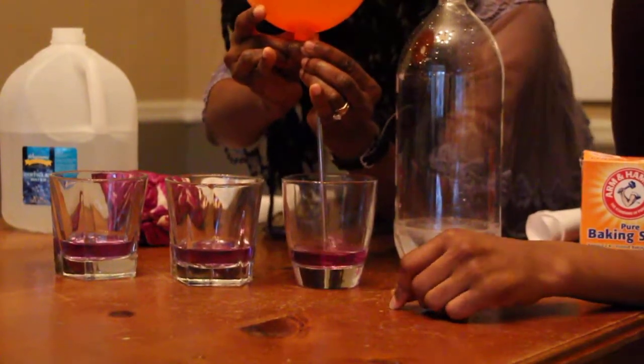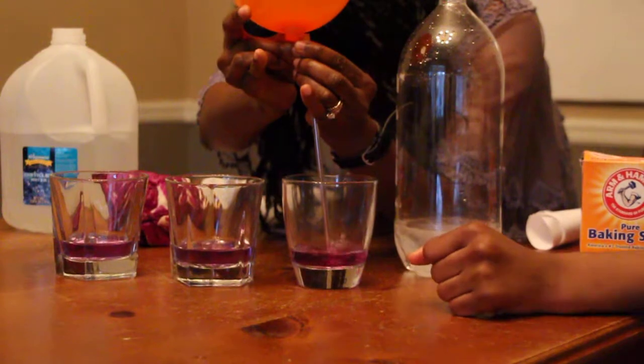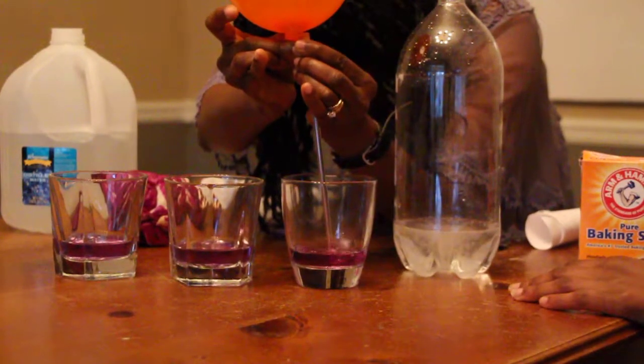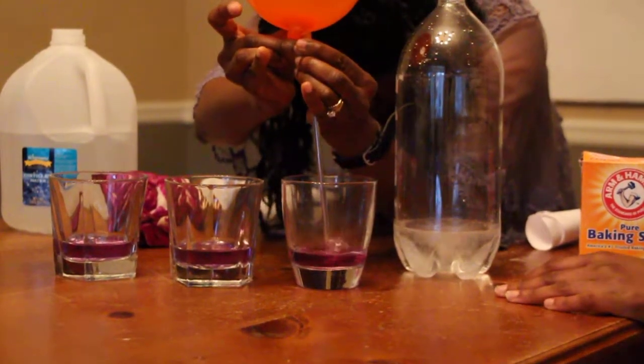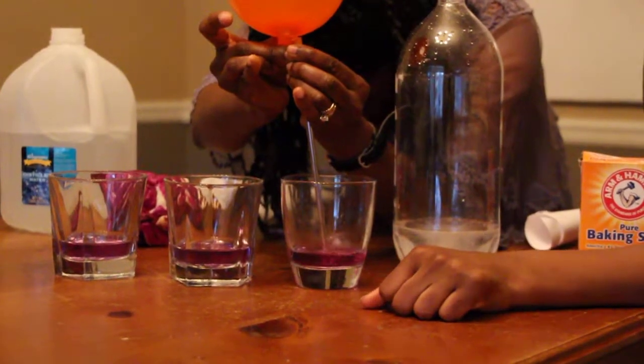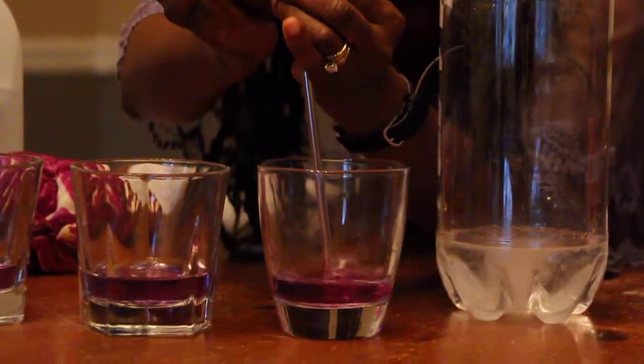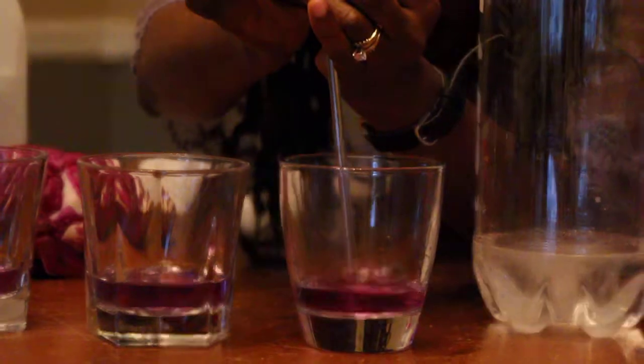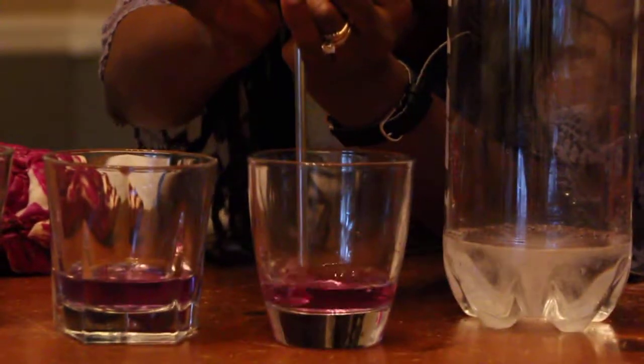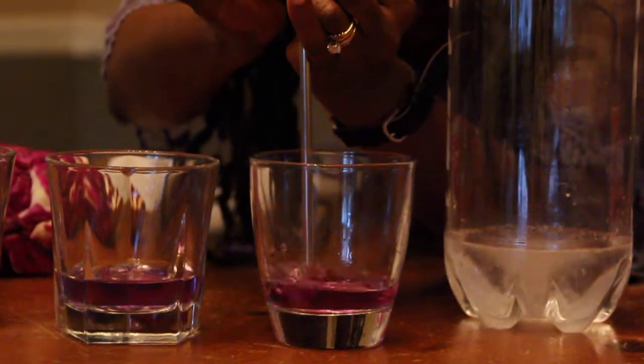We're hoping for a color change. Coming out of somewhere else.